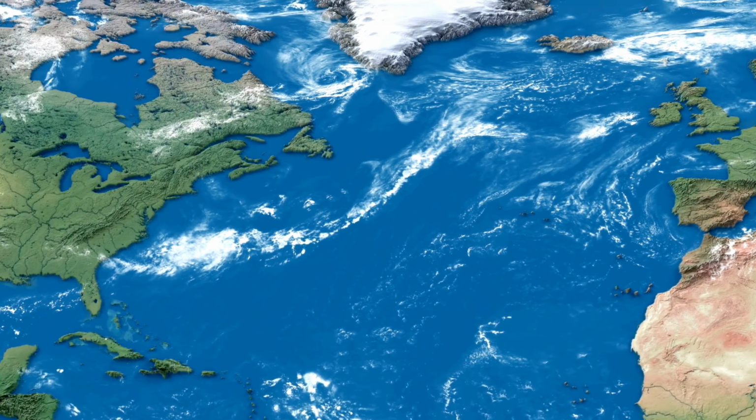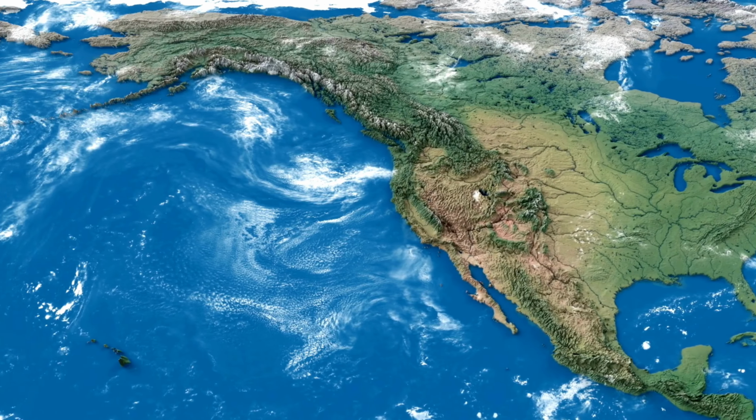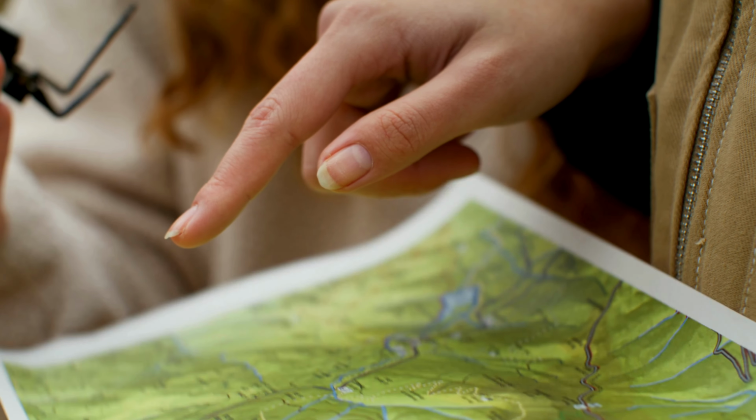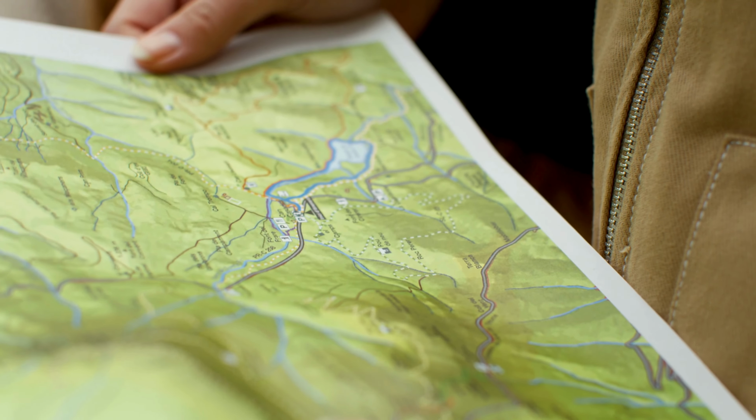Have you ever looked at a topographic map, the kind hikers use? Those looping lines that show mountains and valleys? That is a perfect real-world example of a contour plot. It's a magical way to take a 3D shape, like a landscape, and flatten it onto a 2D page, using lines of constant height.